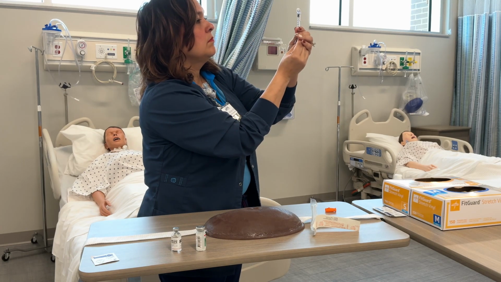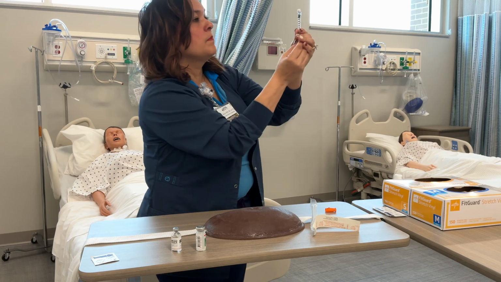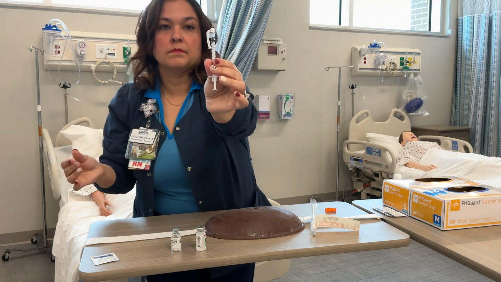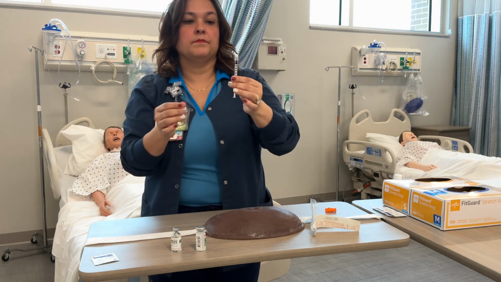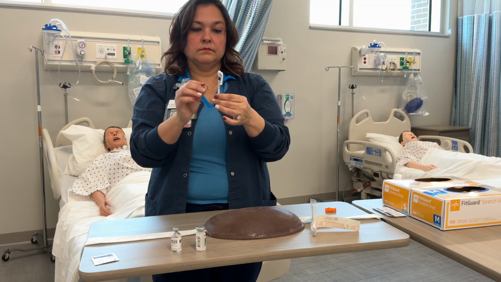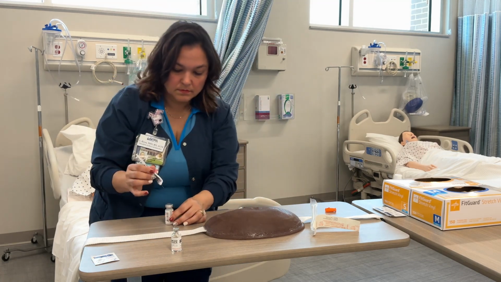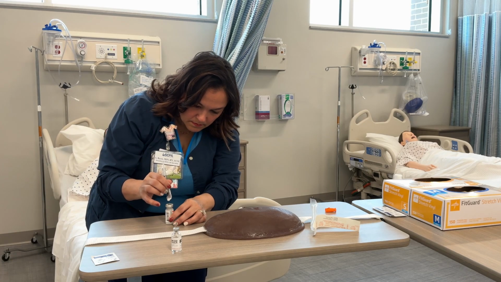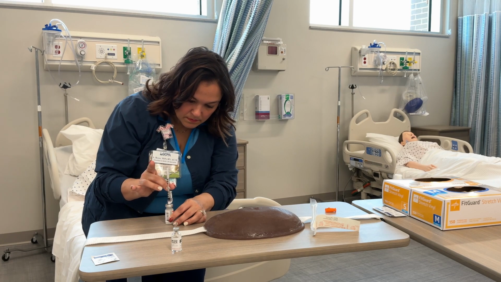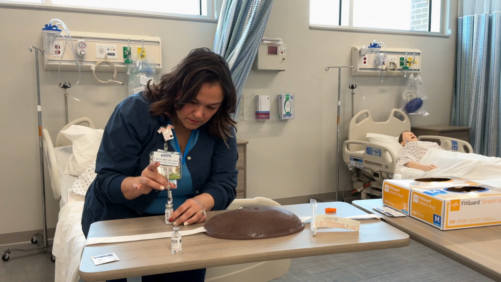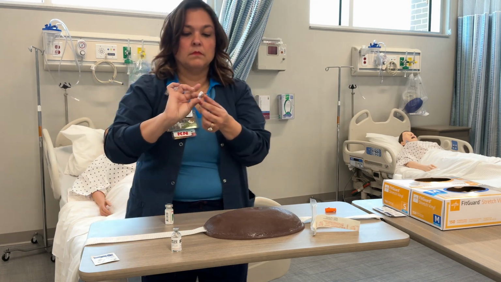So when you're pulling air out, you need to bring the syringe to eye level so you can see that the plunger is exactly at 10. Okay, so now we're going to inject our air into our cloudy vial first. Okay, then we're going to remove it. Do not aspirate the solution.